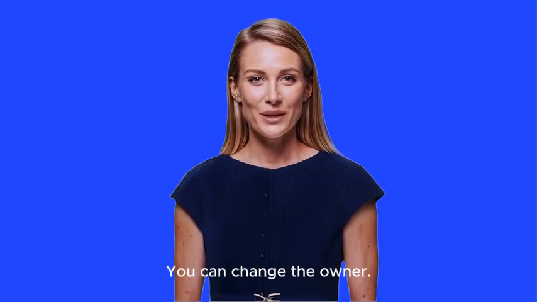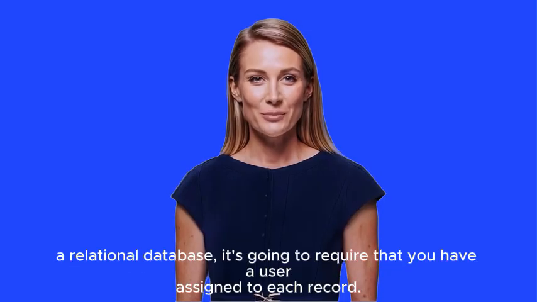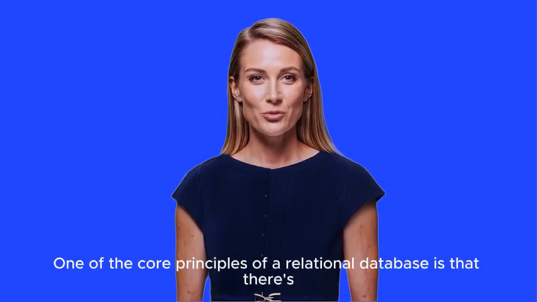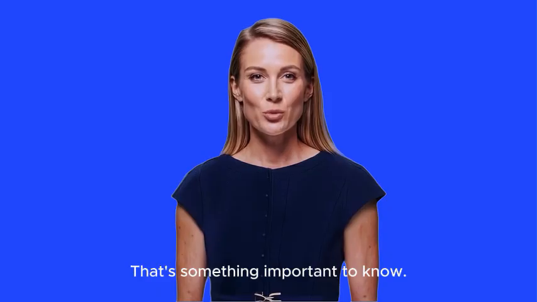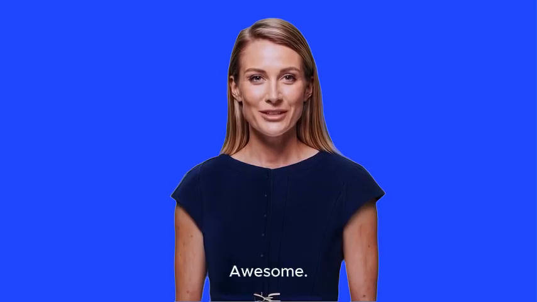You can change the owner, something important to understand about any CRM platform, because it's a relational database. It's going to require that you have a user assigned to each record, okay? Or the best practice is to have a user assigned to each record. One of the core principles of a relational database, at least in a CRM system context, is that there is someone that owns each record. That's something important to know. That way, if something falls through the cracks, we know who we can go to to correct that mistake from happening. Okay, so I'm going to submit that. I already own this record. Awesome. So, next thing is edit.